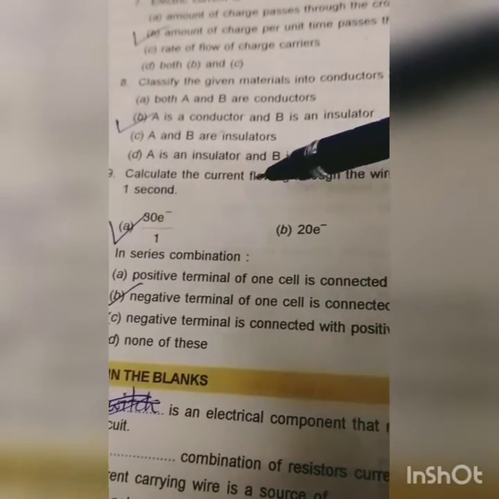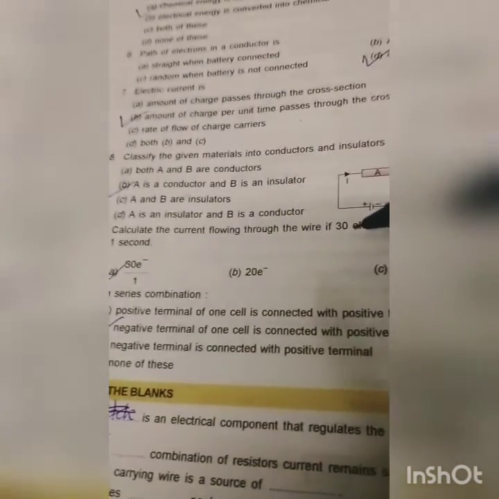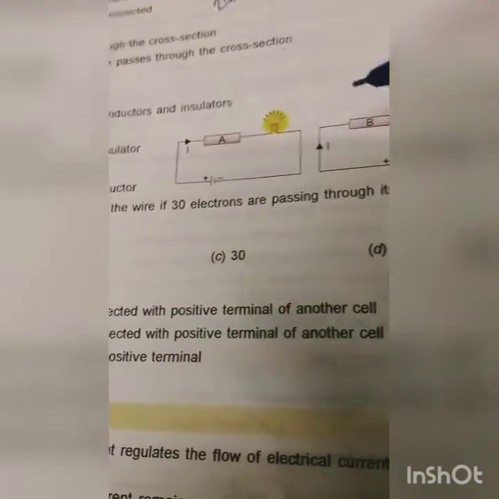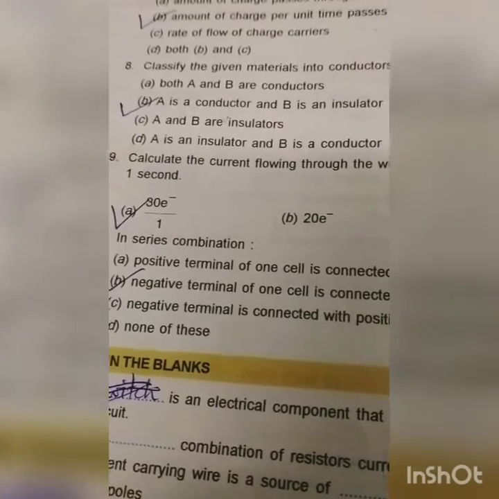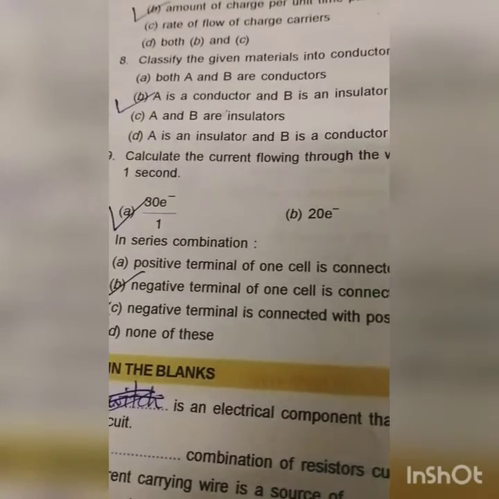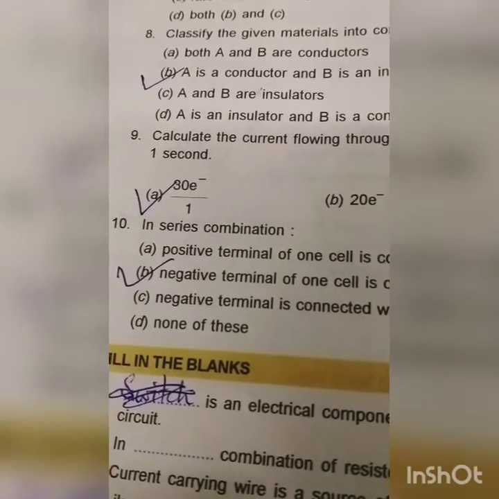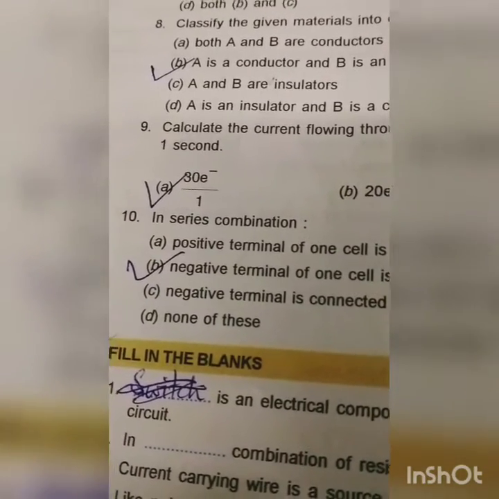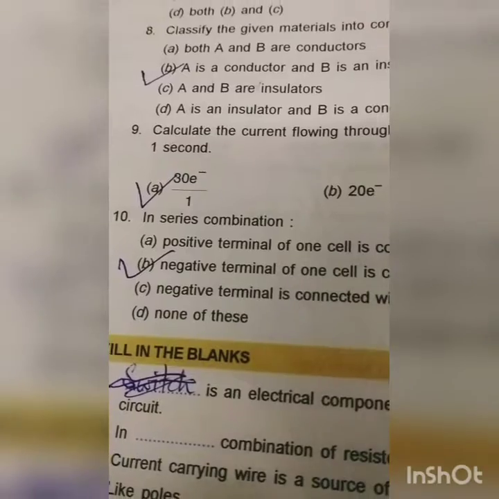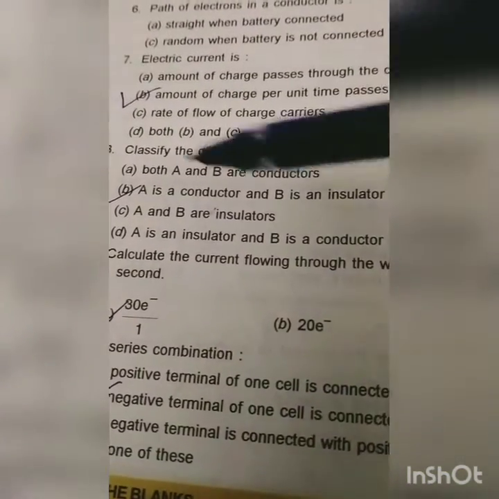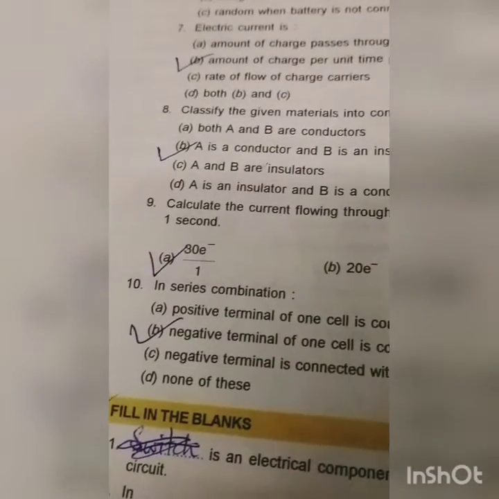Now, next one. Calculate the current flowing through the wire if 30 electrons are passing through its cross section in 1 second. So, according to the definition, current is the charge flowing through the cross section. We have seen the definition right now here, in the seventh question.